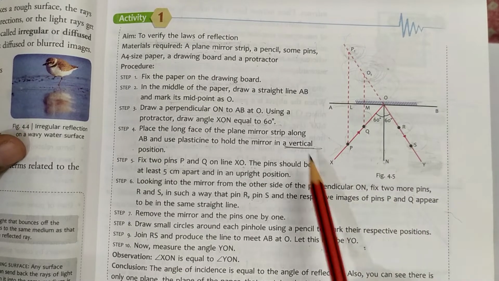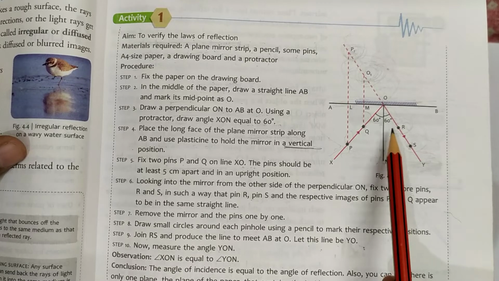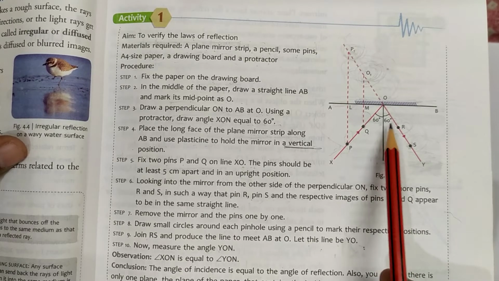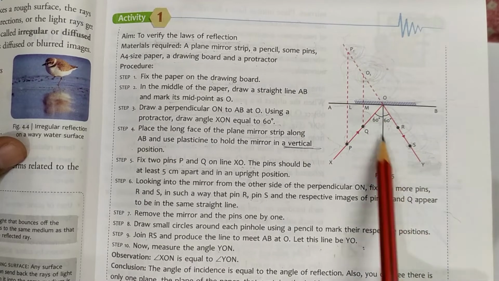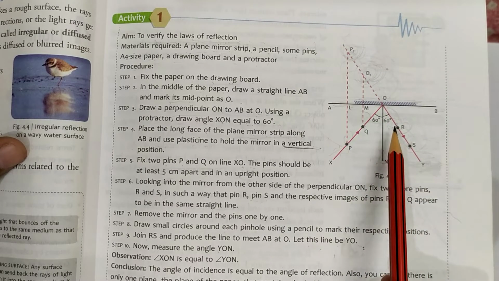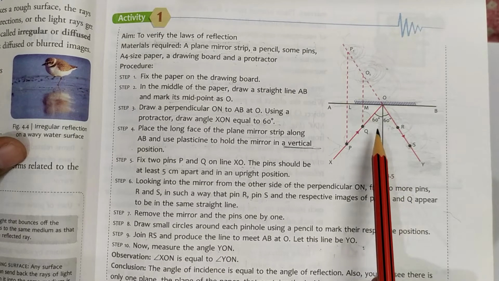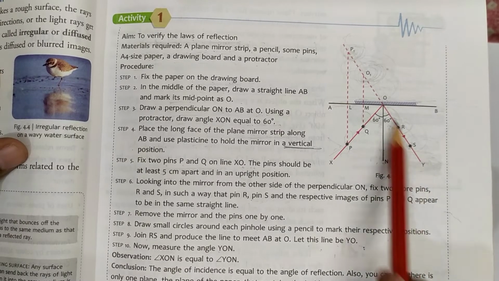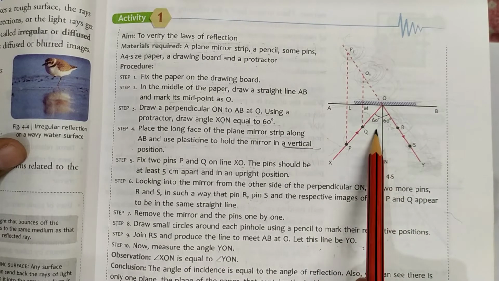Afterwards, you will remove all the things and you will check whether this angle is equal to 60 degree or not. After joining this line OY, if this angle is also coming equal to 60 degree, then you will say that the angle of reflection is coming equal to the angle of incidence.